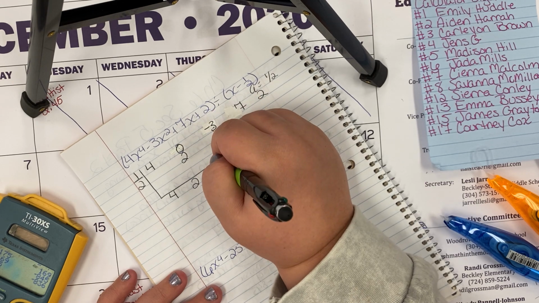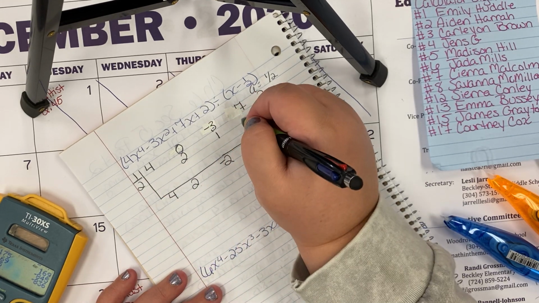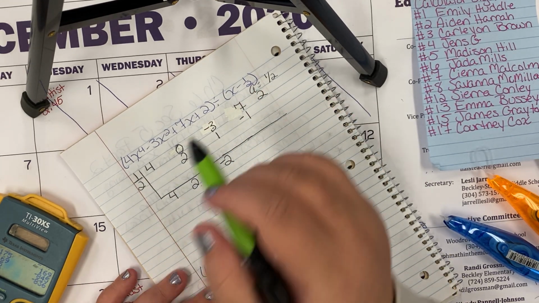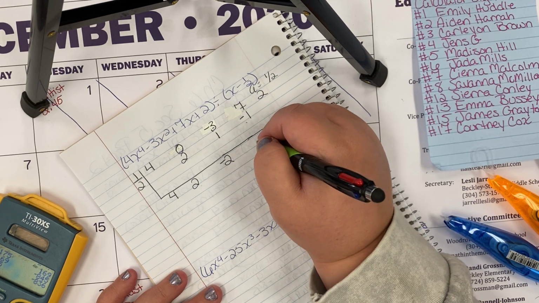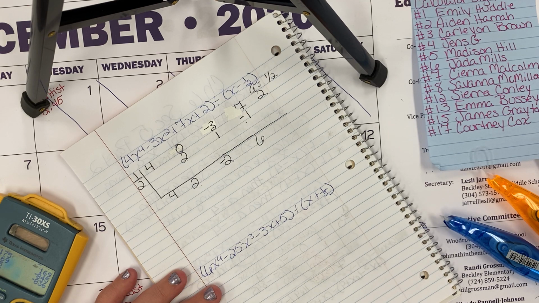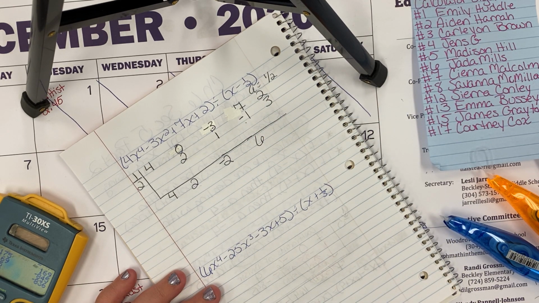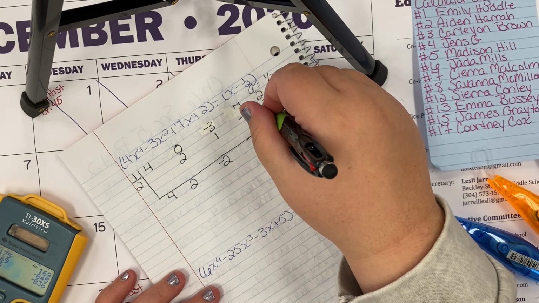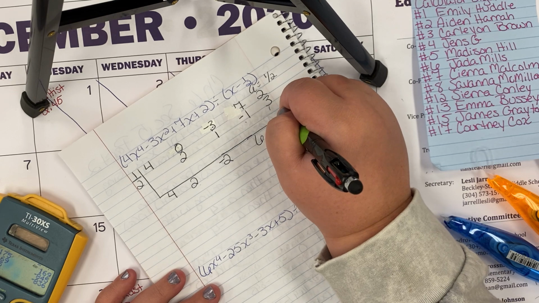Negative 3 plus 1 is negative 2. Half of negative 2 is negative 1. 7 plus a negative 1 is 6. So just follow your signs. Half of 6 is 3. And then 2 plus 3 gives me a remainder of 5.